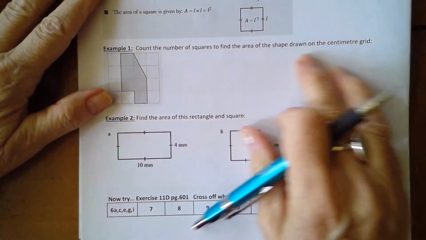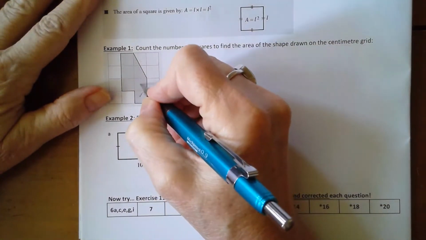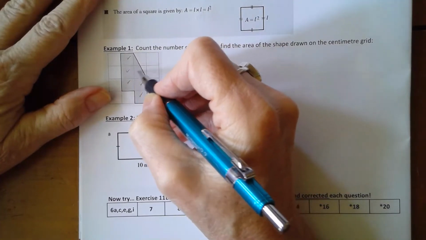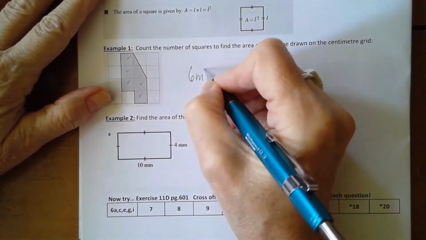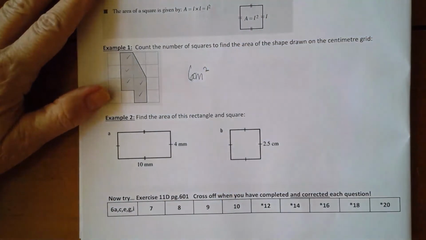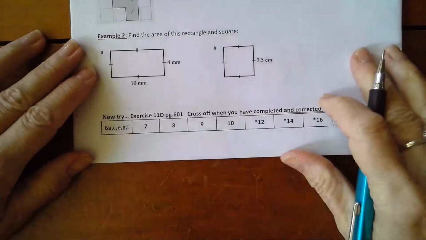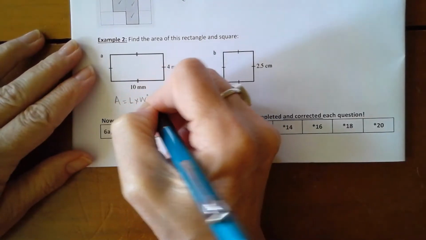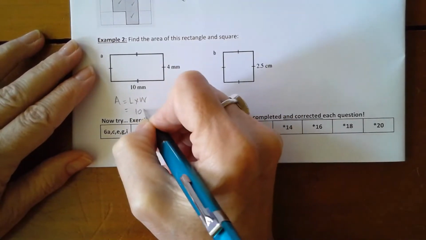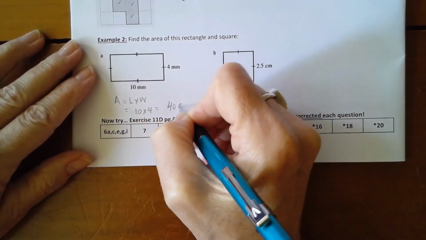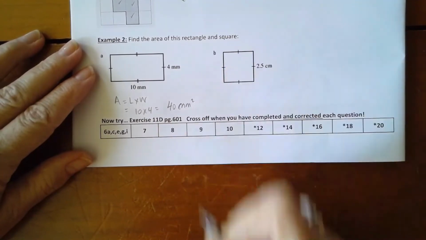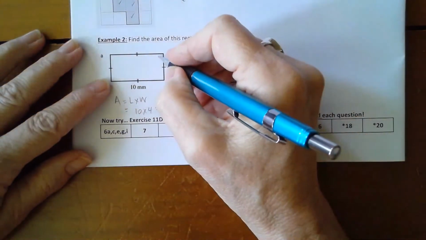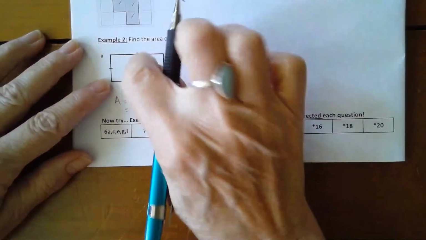It says count the number of squares to find the area of the shape in the grid. So 1, 2, 3, 4, 5. And I reckon if I take that little bit and put it there, it would make 6. So I'll go 6 centimeters squared. Then it says find the area of this rectangle and square. Area equals length times width, which equals 10 times 4, which equals 40 millimeters squared. I have to put that little square there to show that I'm not just talking about length, I'm talking about the little squares inside this figure.